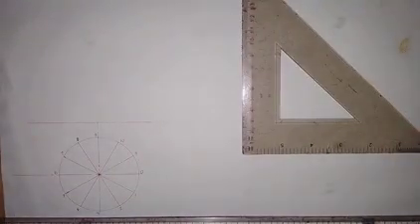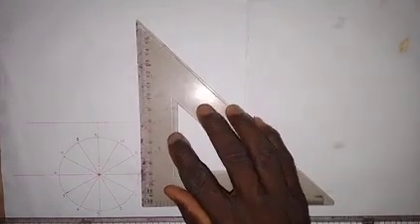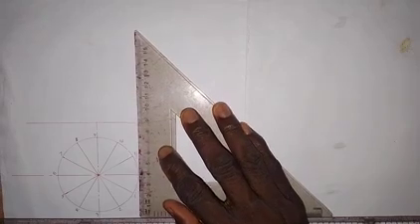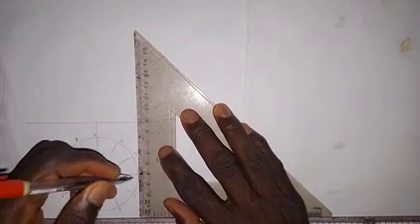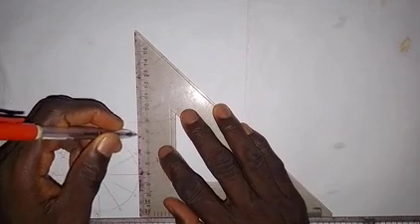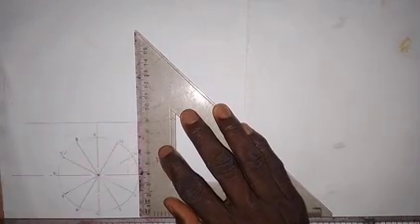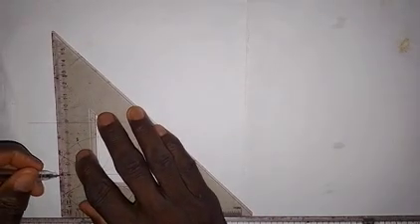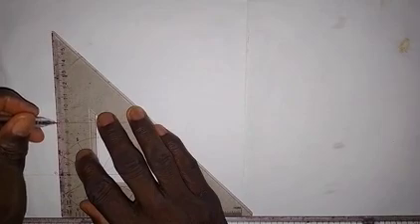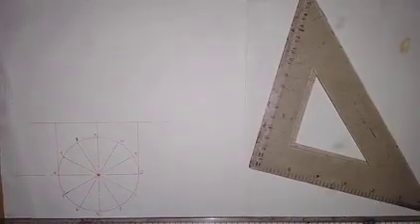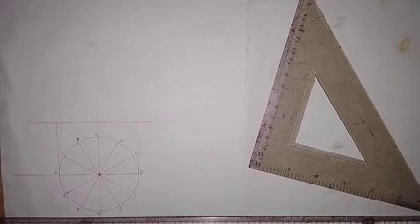So the next thing that we are going to do is draw a vertical line from this point 0 to meet the horizontal line. Let's take our time so that we can get the given view drawn. Then we also draw a vertical line from this point to meet the horizontal line.